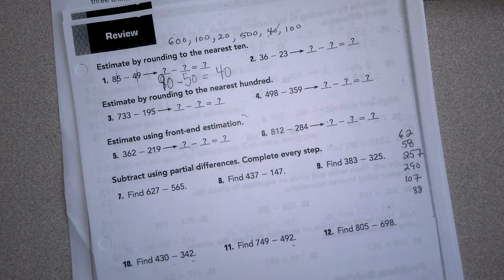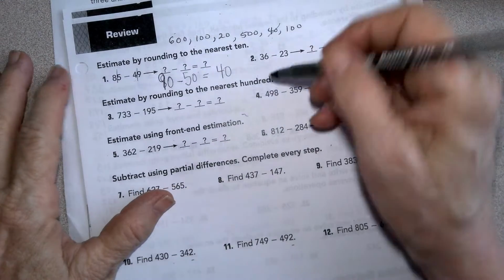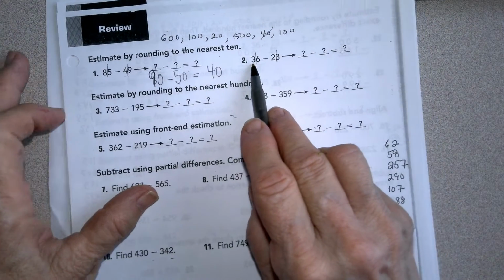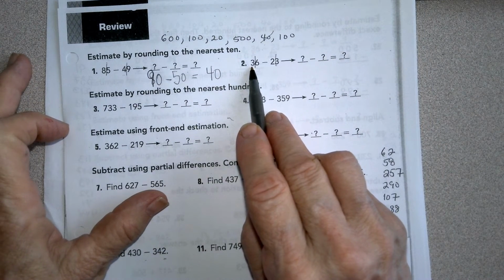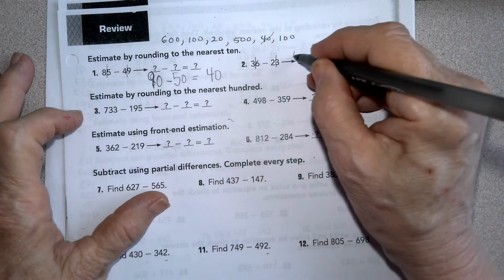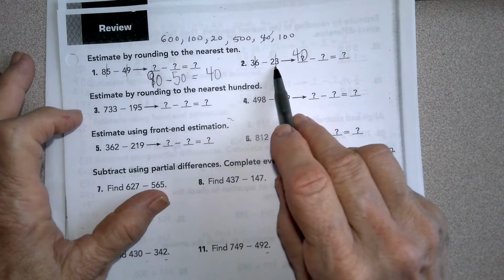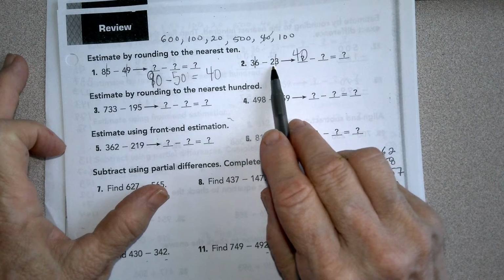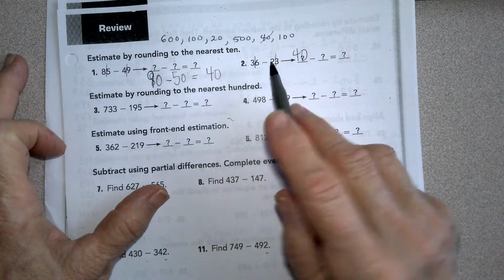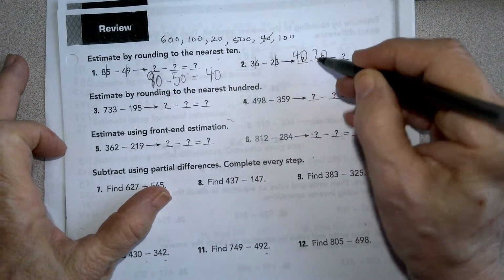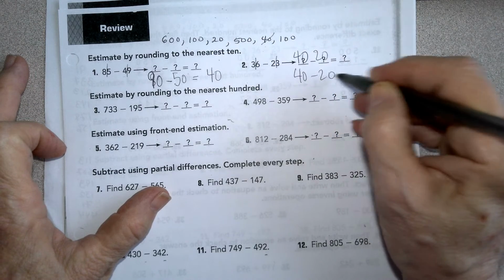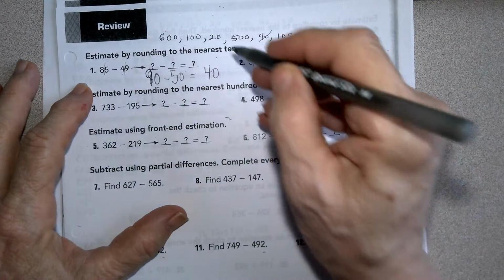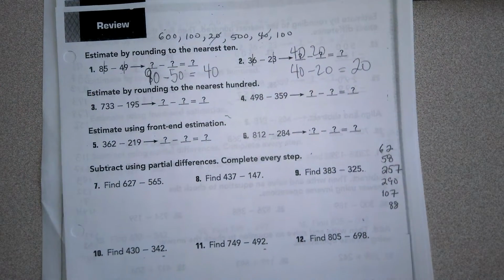Then let's round this one to the nearest 10 and this one to the nearest 10. Is this one closer to 30 or 40? Because that's so big, we can round it up to 40. Is this one closer to 20 or 30? 20, because that's so tiny. It's not big enough to round. And I could have also written it here. So now what is 40 minus 20? 20. And that answer's there, easy peasy.